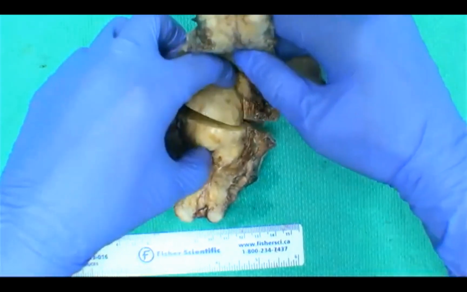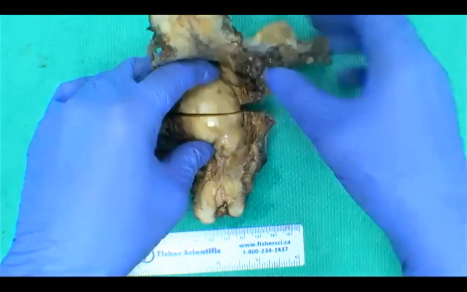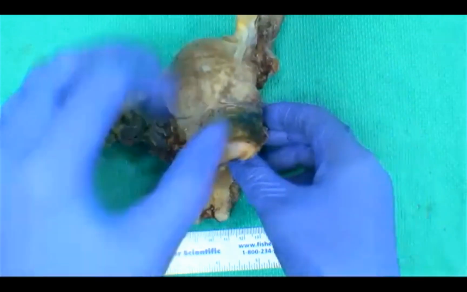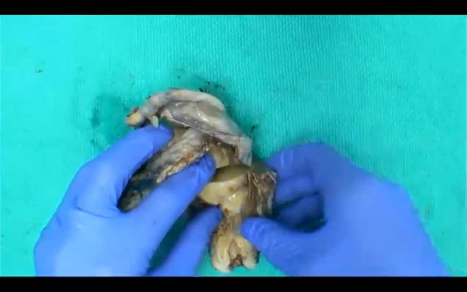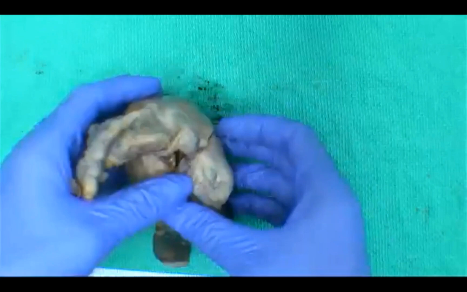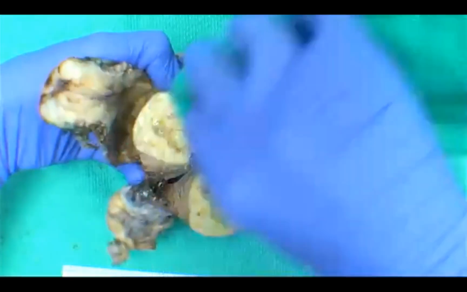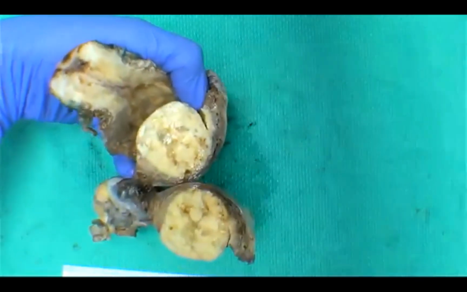And you would definitely measure this mass in 3 dimensions and describe how it is in relation to the endometrial cavity. In this case, we would say that it is disrupting the left anterior endometrial cavity, and you want to also describe the border between your nodule and the cavity as well.